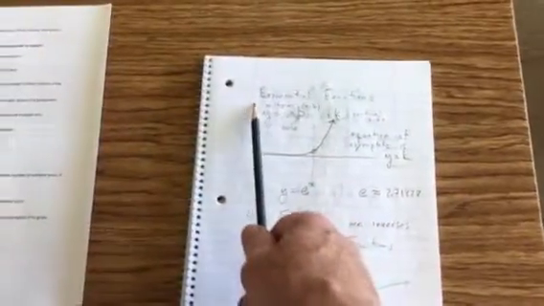This is the notes for day 5, where we talked about exponential functions.